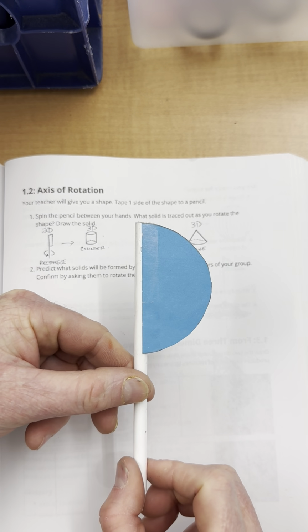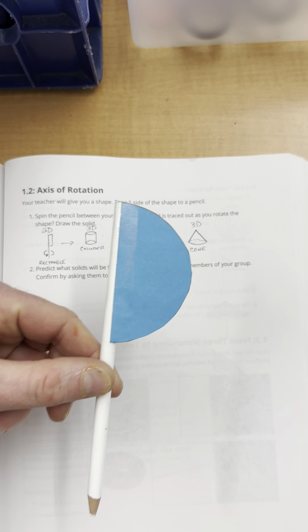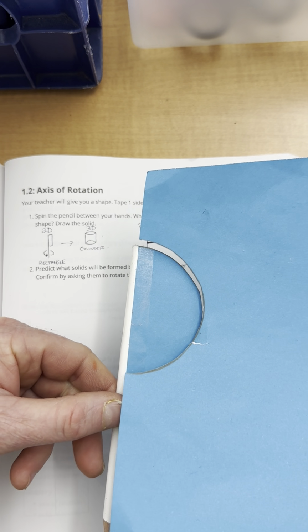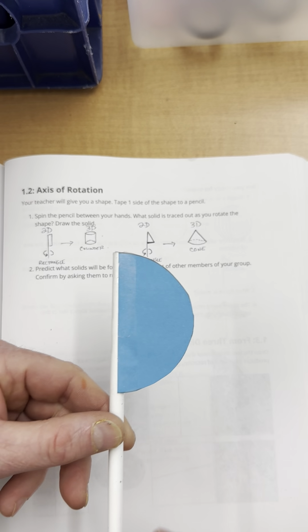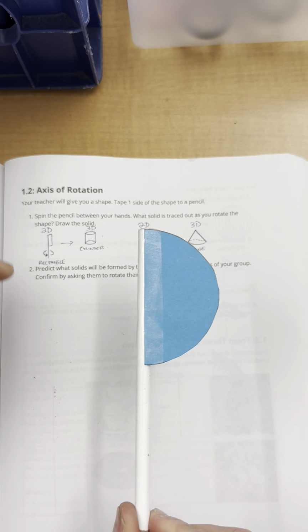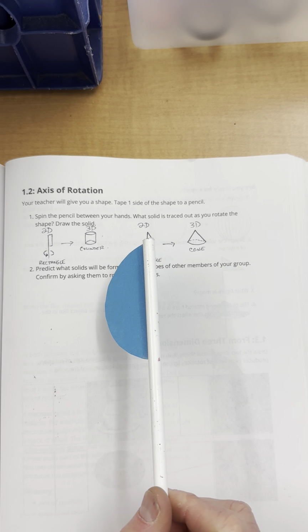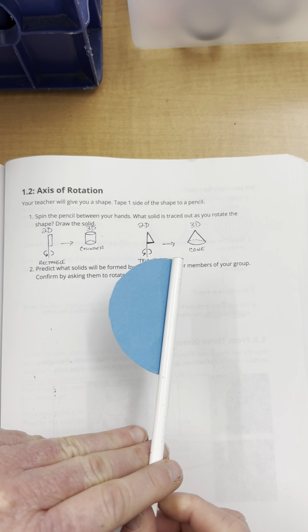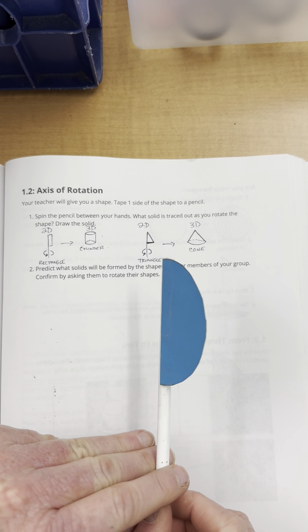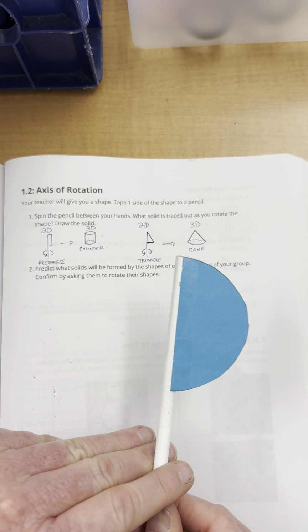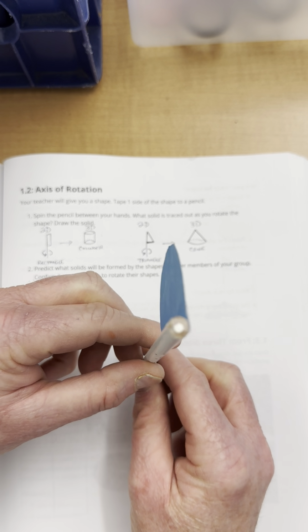This I used a compass. So we have what's called a semicircle. So let's spin this and see what kind of shape is created. Ooh, there's the other half of the semicircle. So we're spinning this semicircle. Now watch the top.